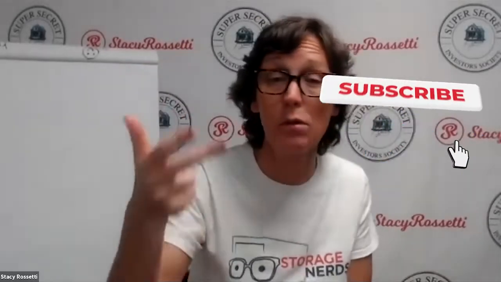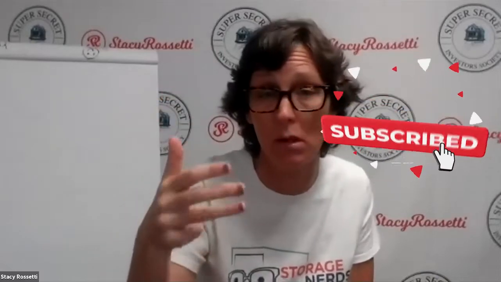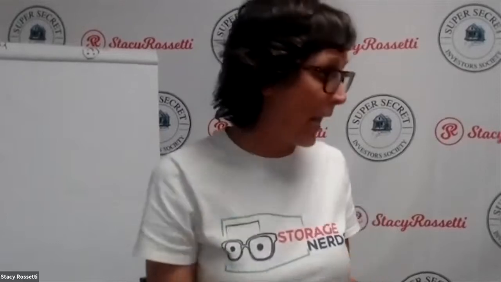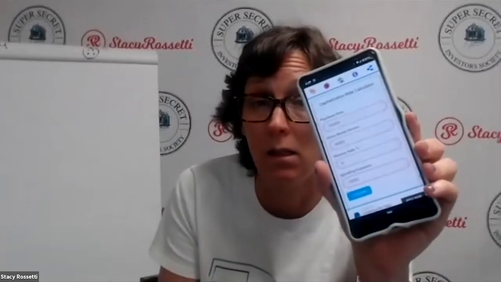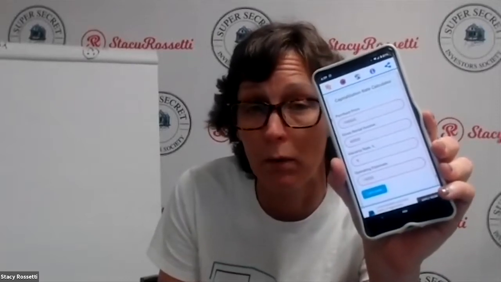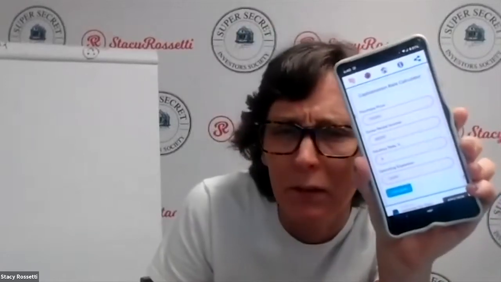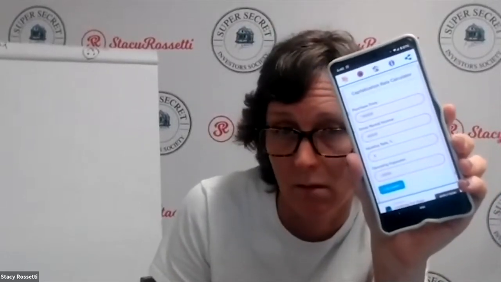Okay. Purchase price, vacancy percentage, total gross income, and total annual expenses. Okay. Now, if you get your cap rate calculator on the phone, and everybody should have a cap rate calculator on the phone, right? It's going to look something like this. There are the 4 inputs: purchase price, gross rental income, vacancy rate, and then operating expenses. That's it.